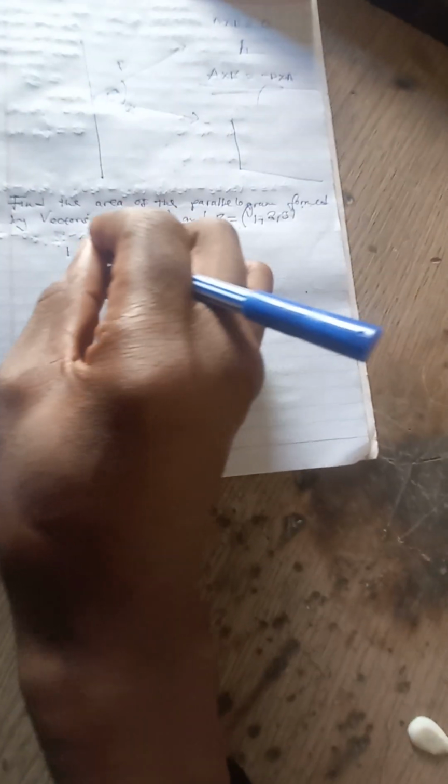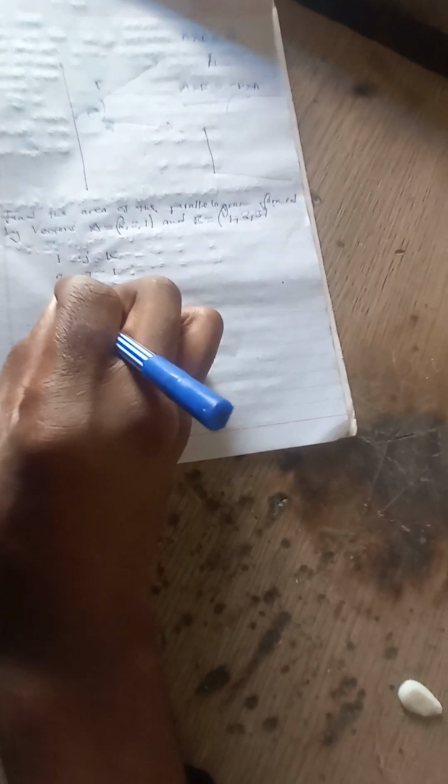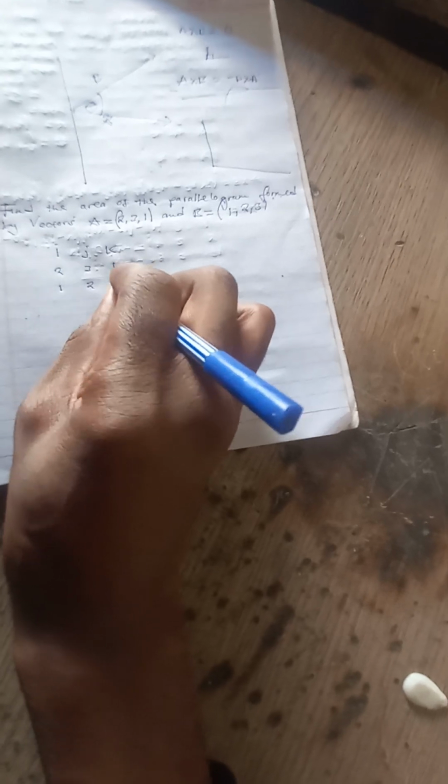Okay. Here is the last question. So for us to find the area of the parallelogram, we need the same. Now we are going to have the magnitude as the area of that parallelogram. Remember these are our vectors. We are going to need I, J, and K, and this is our A, that is 2, 3, and 1, and that is 1, 2, and 3.